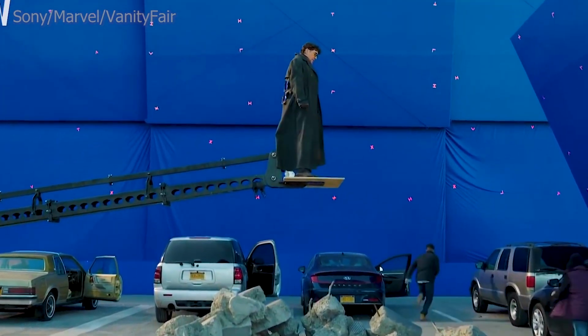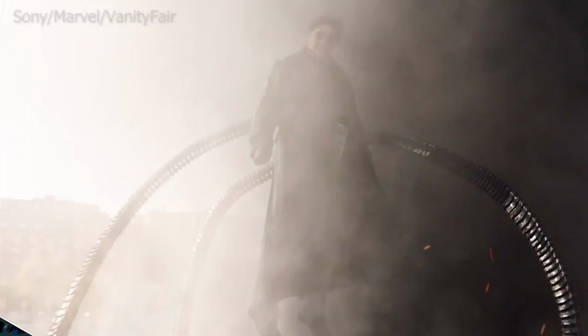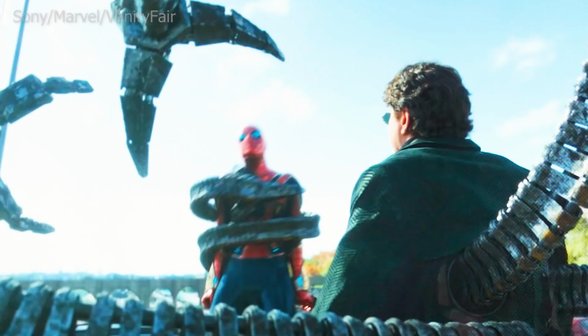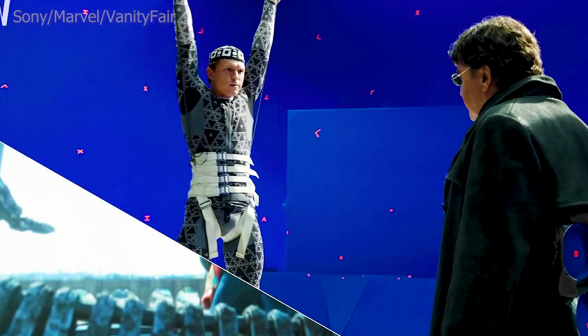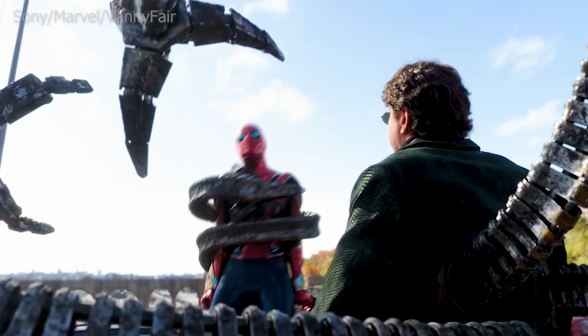They used here the platform instead of the wire, and in that kind of case, they often had to replace his body, or at least minimally his legs, so that in general, all actions look more realistic. The suit we see on Spider-Man doesn't actually even exist, but was completely drawn by visual effects specialists.